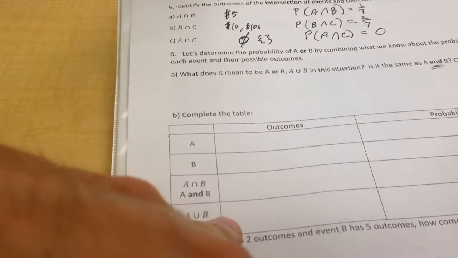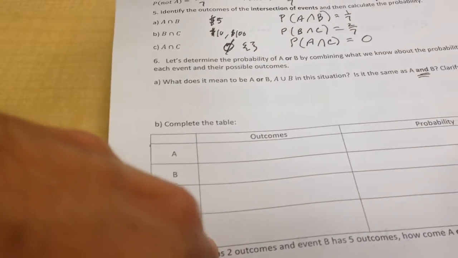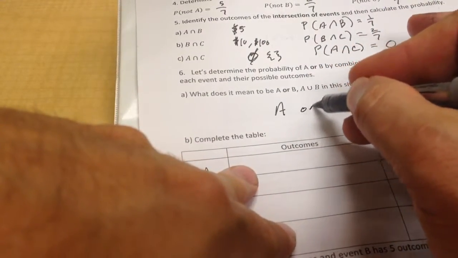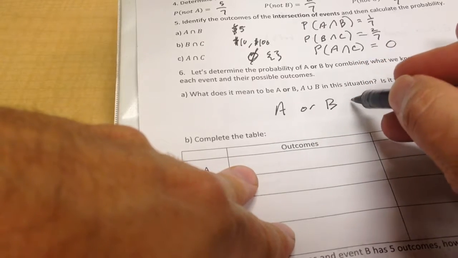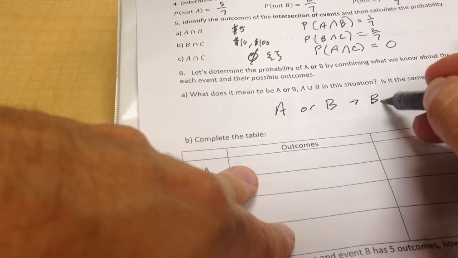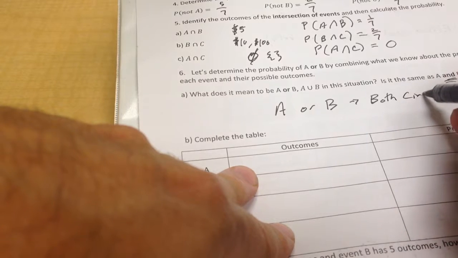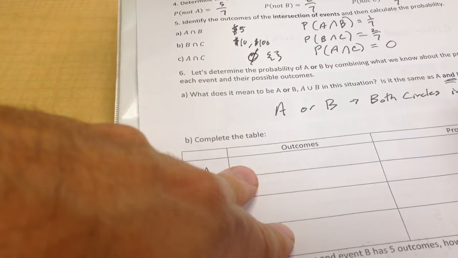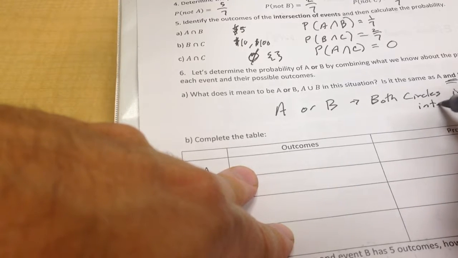This is very important because grammatically sometimes we might think we might. So it means A or B, which is both circles including the intersection or the overlap.